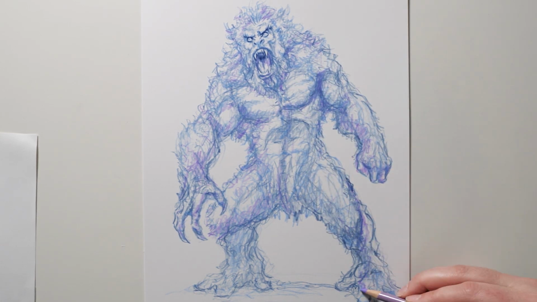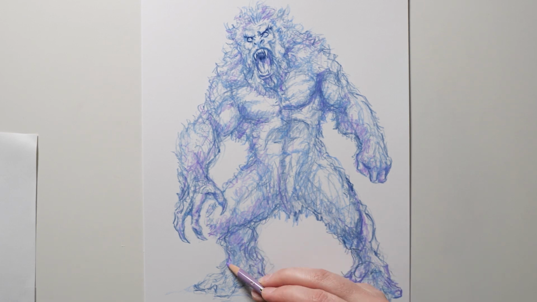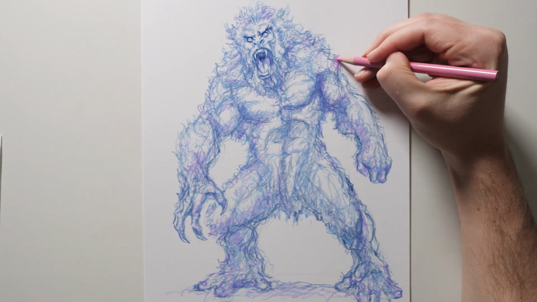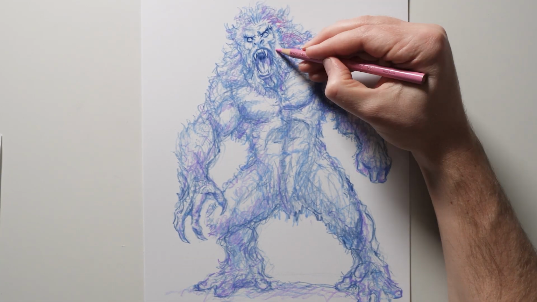I'm using pastel colors to communicate variations in shading and subtleties of color, even though his fur is pretty much white overall. Most painters, when painting white creatures, actually use most of the colors from the rainbow in their palette, only carefully subdued.